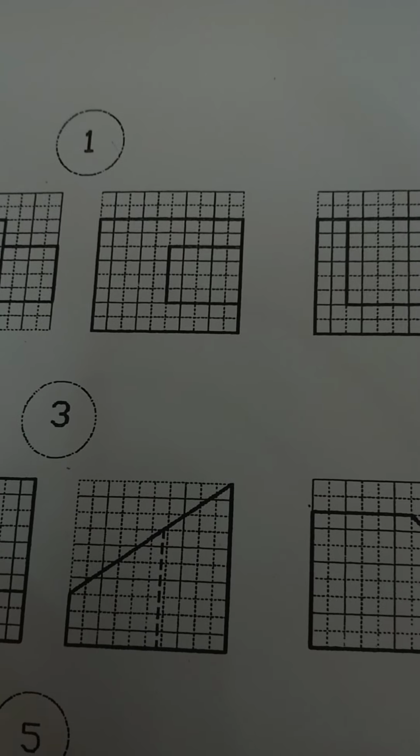One technique for 1, 3, 5 we can use just oblique. For shapes 2, 4, 6 we can draw an isometric technique.